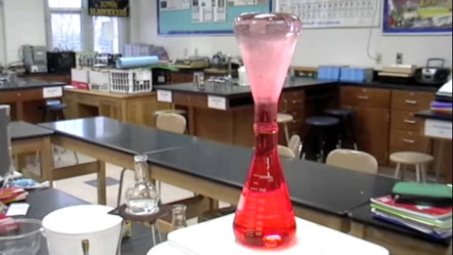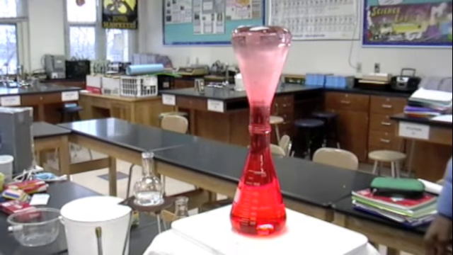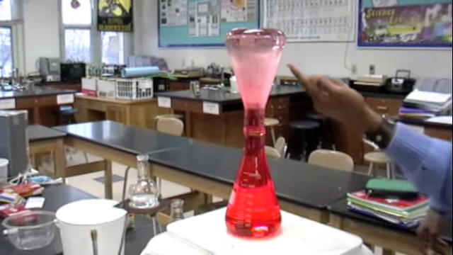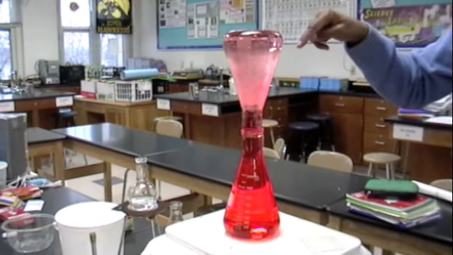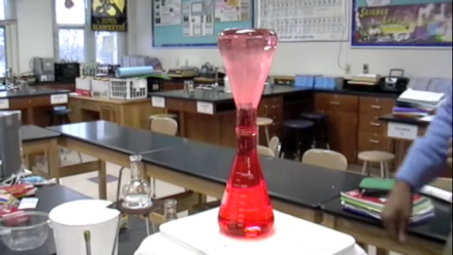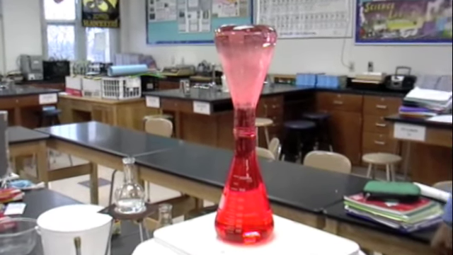All right, we notice that the hot water appears to be defying gravity and is moving up, rushing up into the cold water flask. The cold water is moving down into the hot water flask.